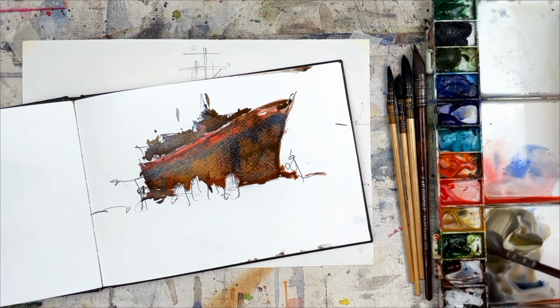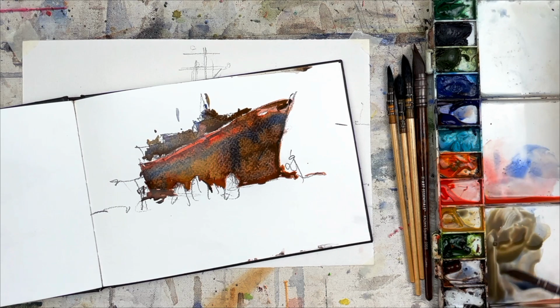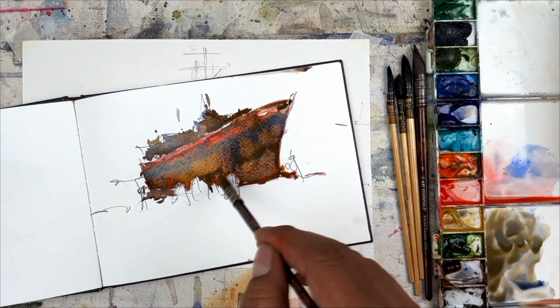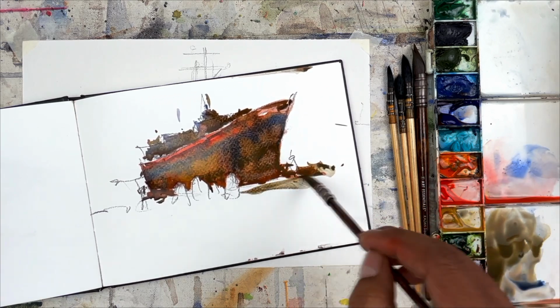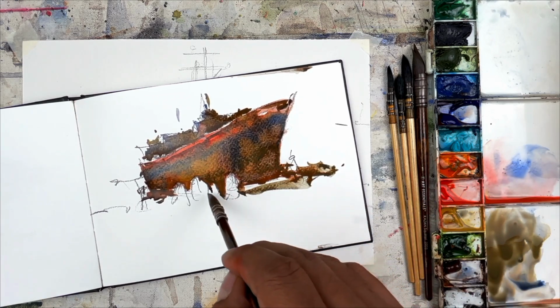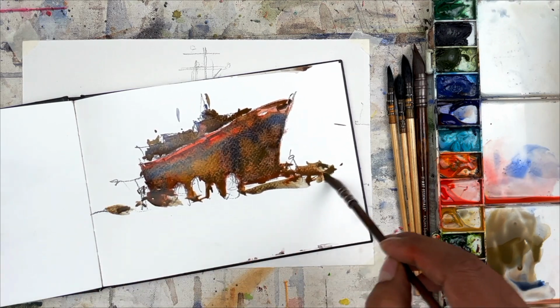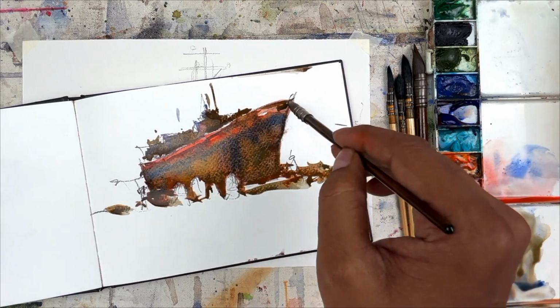You mixed everything together, all the colors, something from the cool colors, something from the warm colors, and you just start pouring everything here like this. Everything goes like this.